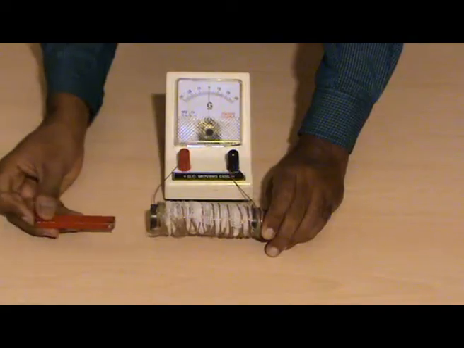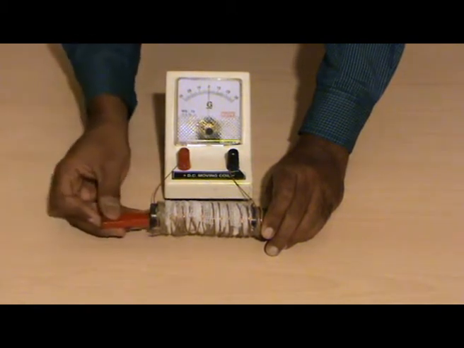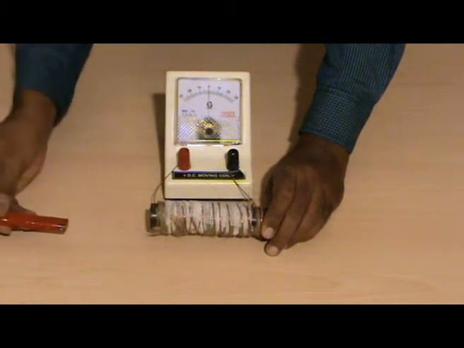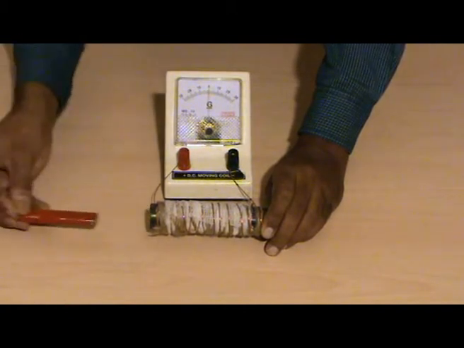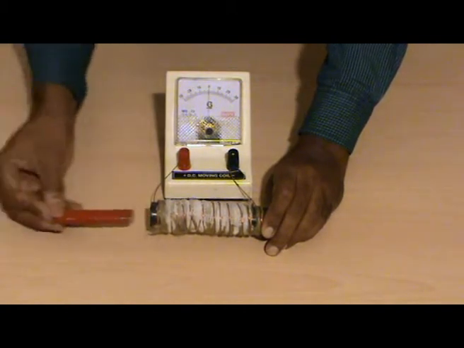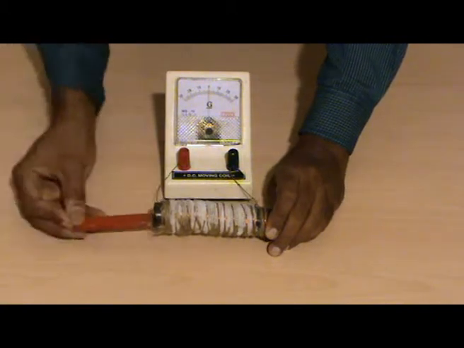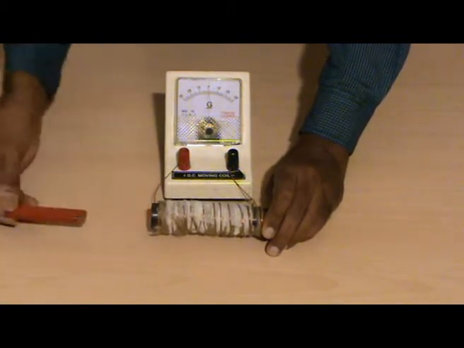When the magnet was moved in and out of the coil, the galvanometer showed deflection, indicating the presence of electric current. When the speed of the magnet was increased, there was more deflection.